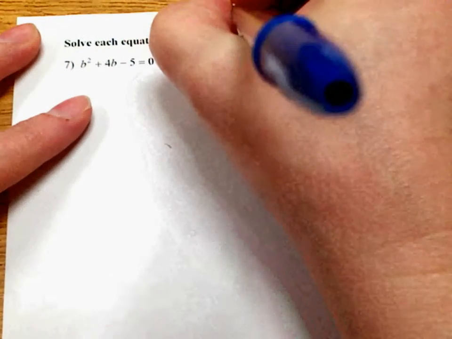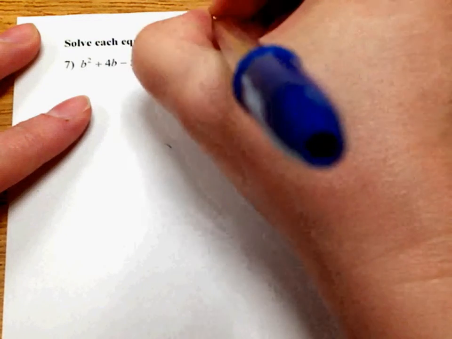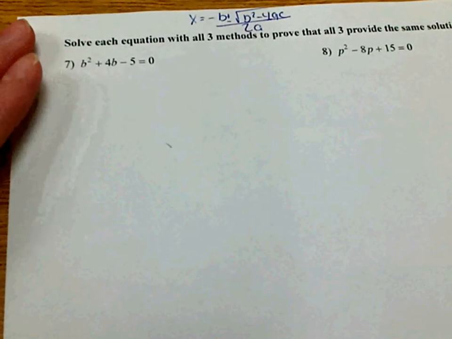So x equals negative b plus or minus square root of b squared minus 4ac all over 2a, okay? So we need to figure out that 1 is a, 4 is b, and negative 5 is c.